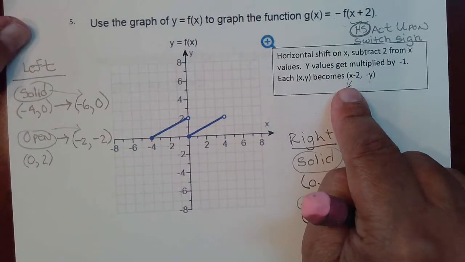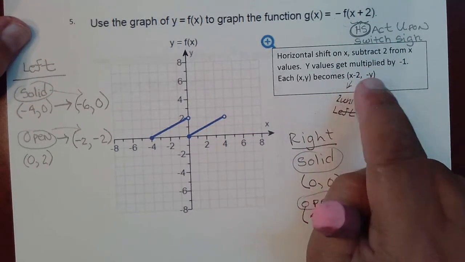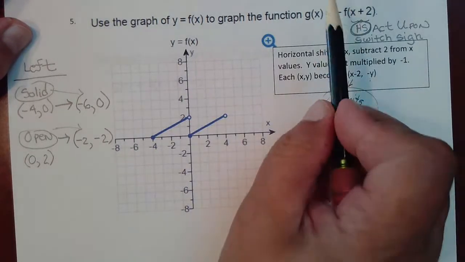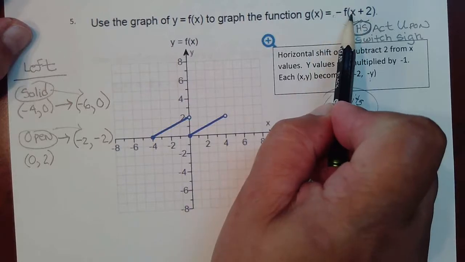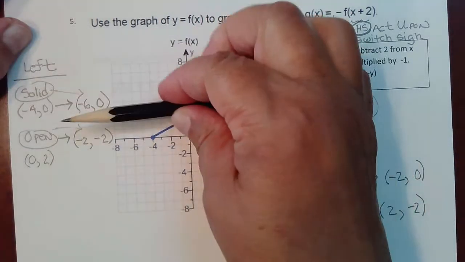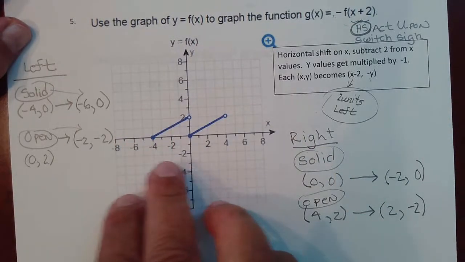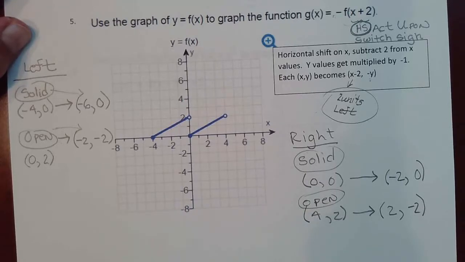You have to remember to do that. So you're going to see this moving 2 units to the left, as I discussed, and it's also, because the negative's out here, not inside with the x, it flips it across the x-axis. So if they're up here, now they're going to be down here. And you'll see that when I graph.